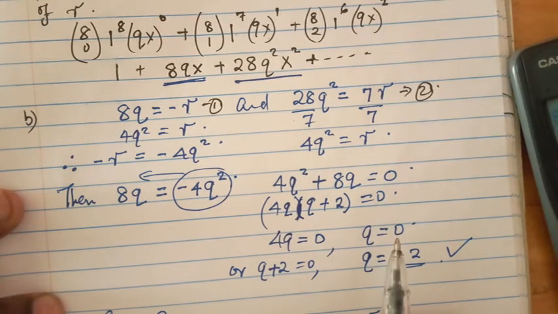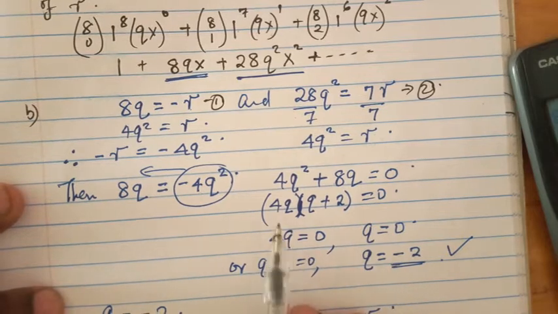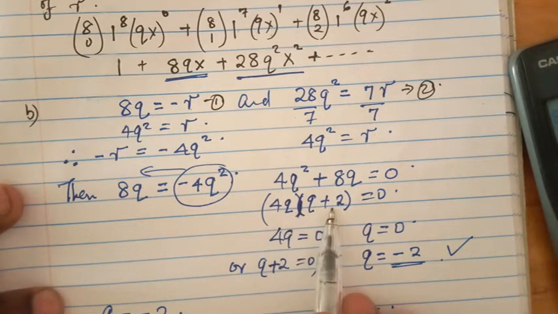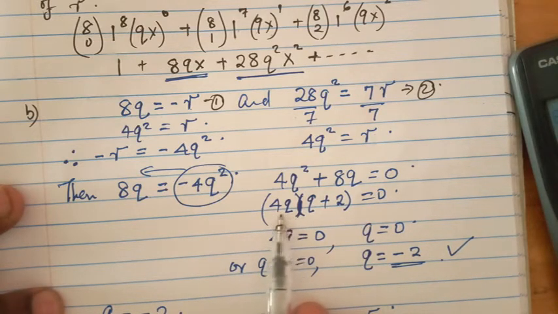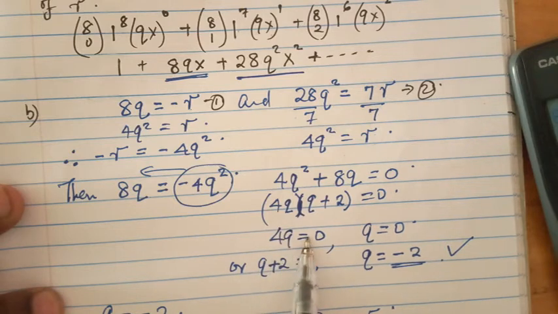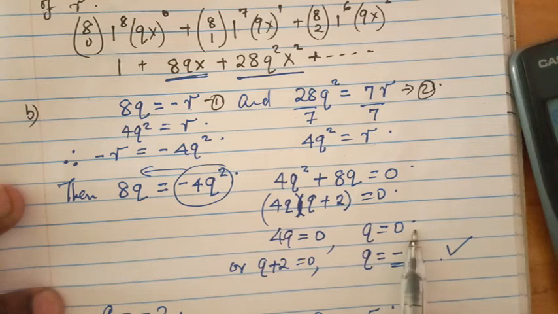Now we get to very familiar ground: when two terms are multiplied together and the product is 0, it follows that one term or one bracket equals 0. In this case, 4q can equal 0, and if 4q equals 0, then q itself equals 0, having divided both sides by 4.